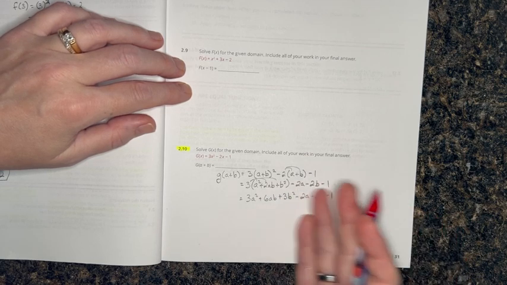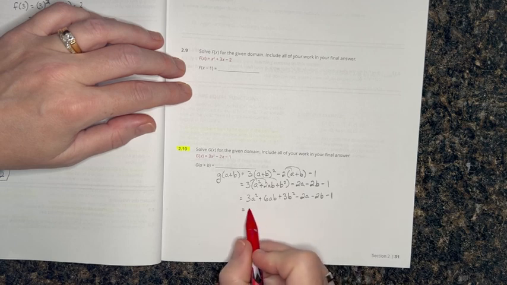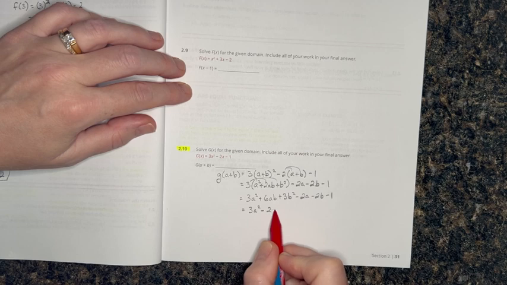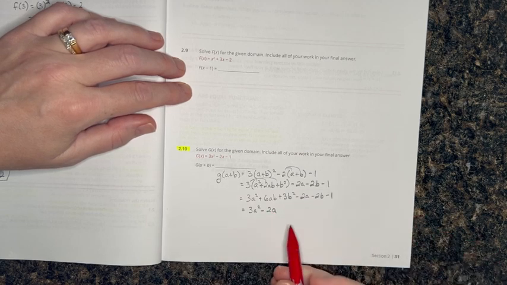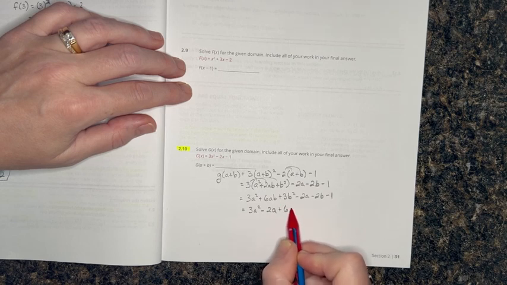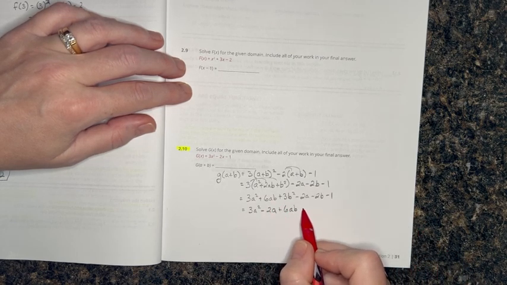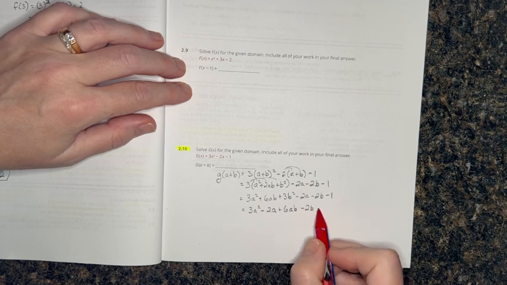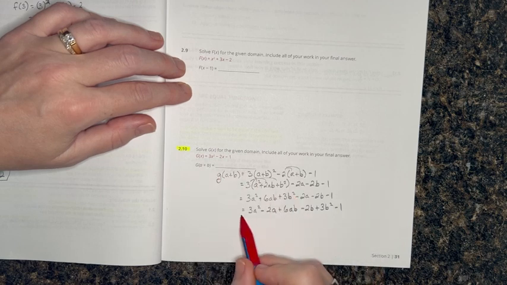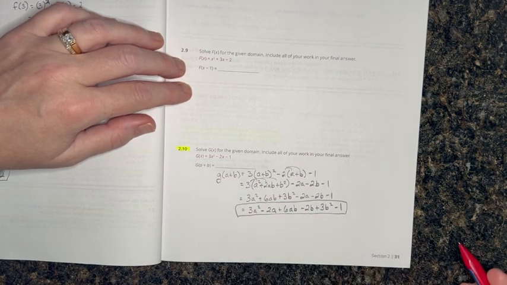We need to write this in the correct order to be mathematically consistent. So we have 3a squared, then our minus 2a is going to come next. There's nothing here that can be combined. There are no like terms, so we're really just writing this in the correct alphabetical order. 6ab, and then minus 2b plus 3b squared minus 1. I'm not going to rewrite it on that line, but that's what our answer would look like.